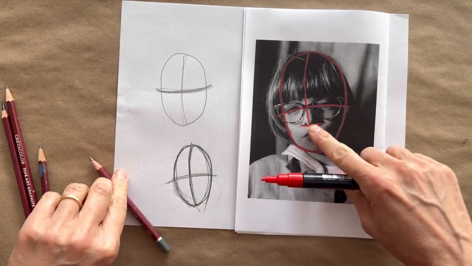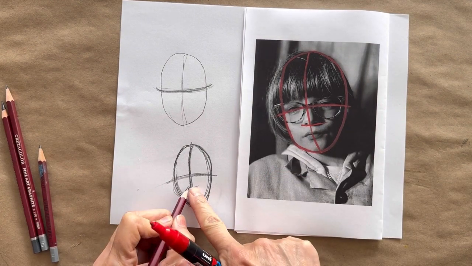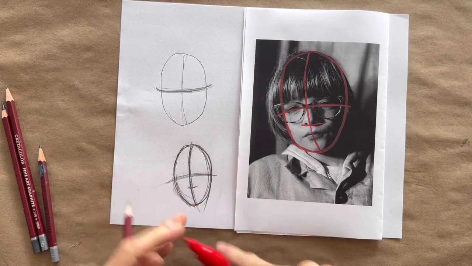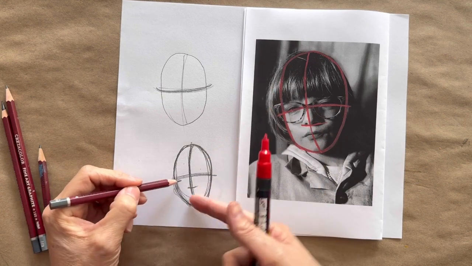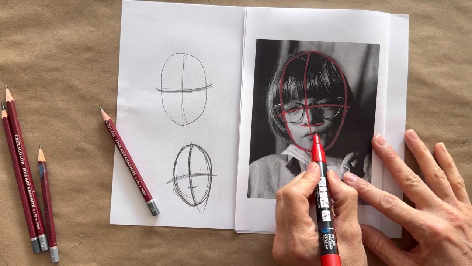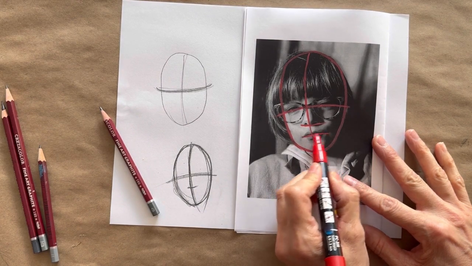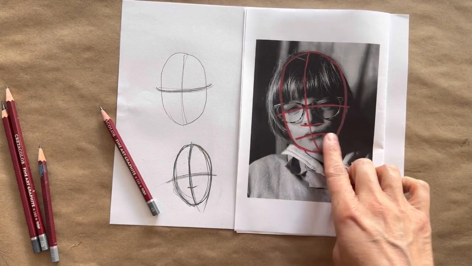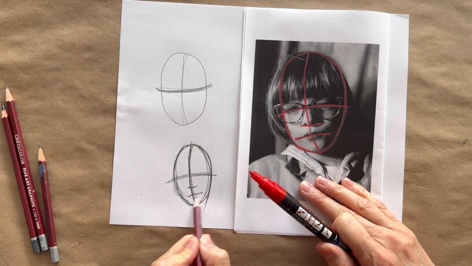Okay. If I get these lines correct, then when I go in to add the nostrils, the pupils, the irises, I will get them in the right spot, as opposed to just guessing and then getting one eye up here, one eye down here, and it's all messed up. And then he's doing an expression with his face. If I want to match the shape of the lips, he's kind of going in this direction here, so I'll just try to match that like that.